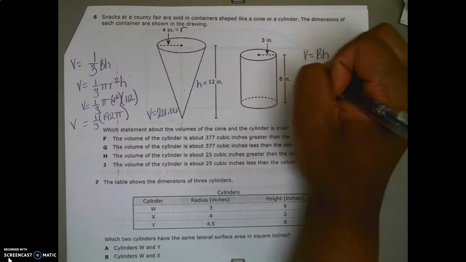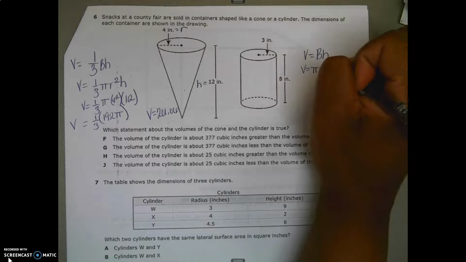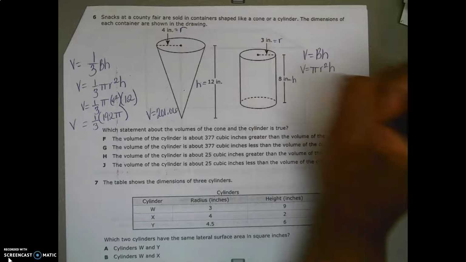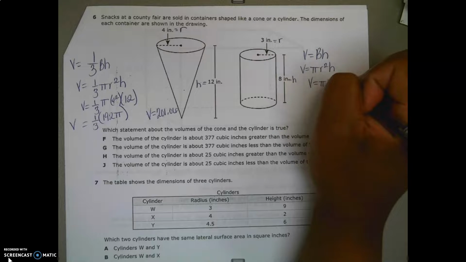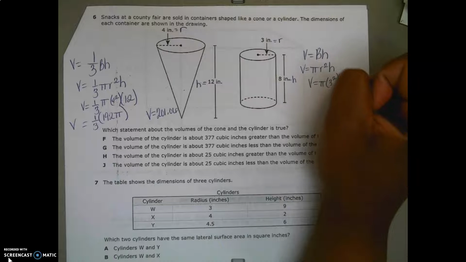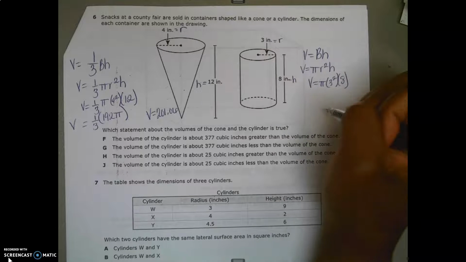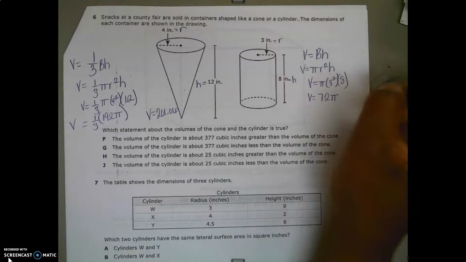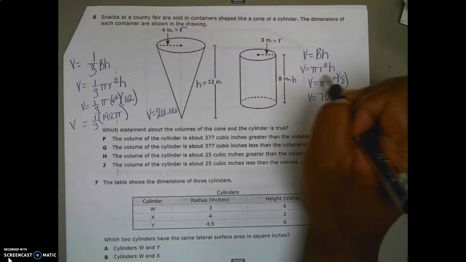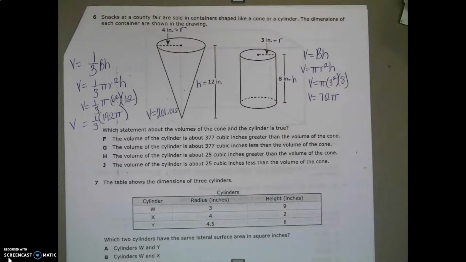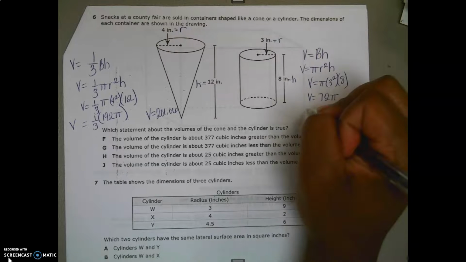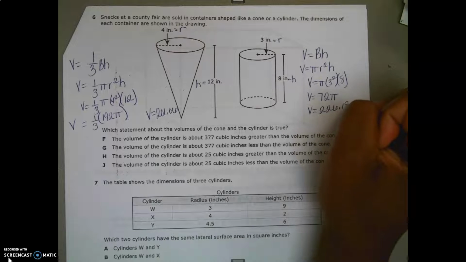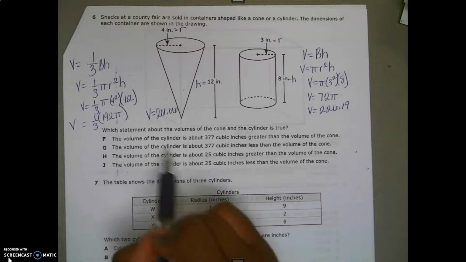So then here you have pi times radius squared times the height. Your radius is 3. Your height is 8. So volume is equal to pi times 3 squared times 8, which is 9 times 8, which is 72 pi. And then you could also just put the formula in just like this, pi times 3 squared times 8. That is fine as well, but then you get 226.19.